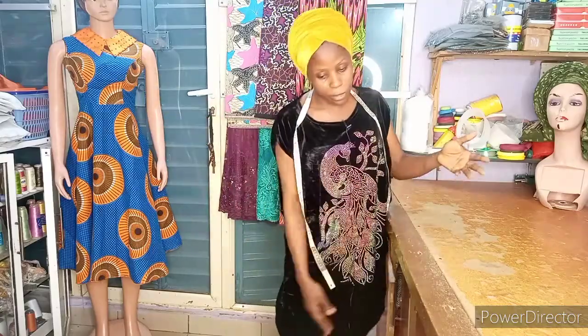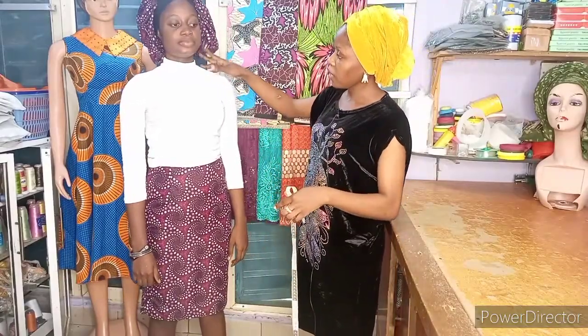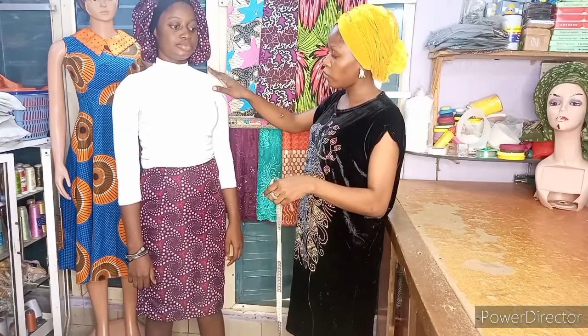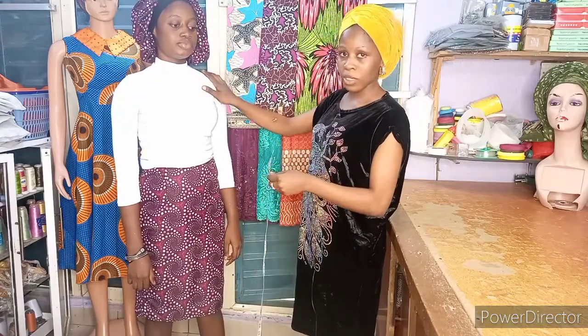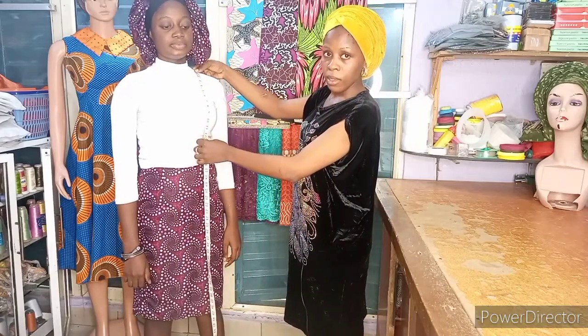We have our model here, one of our students at SYDDY'S apparel, whom we are going to use for the demonstration. First, this is the shoulder. As you can see, our shoulder is not always straight, it is curvy. So when you want to put your tape, don't put it here, it will reduce your measurement. Put your tape here.